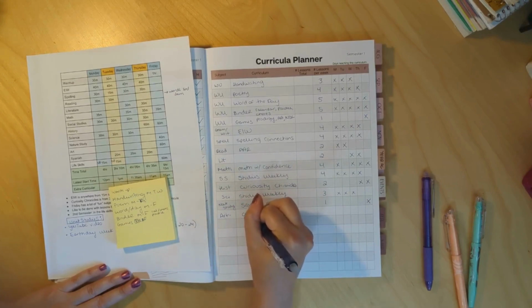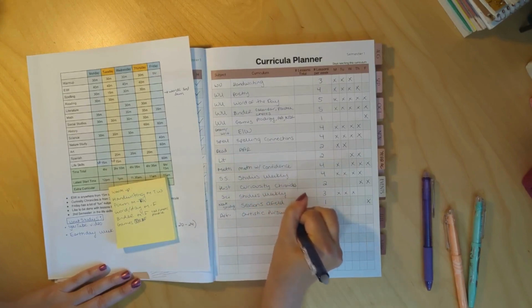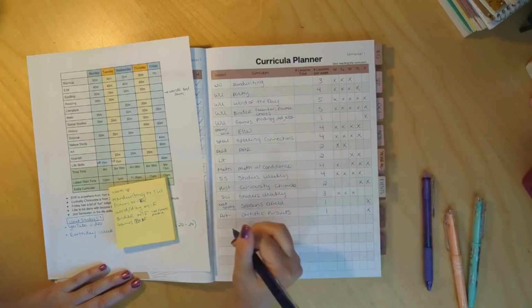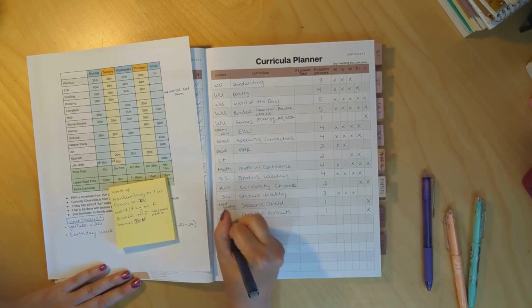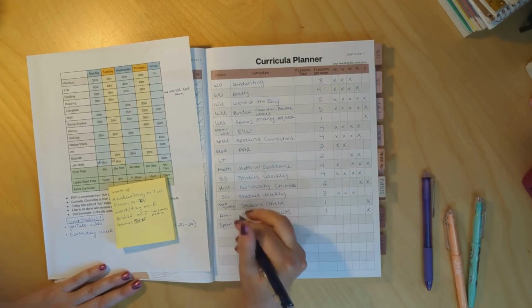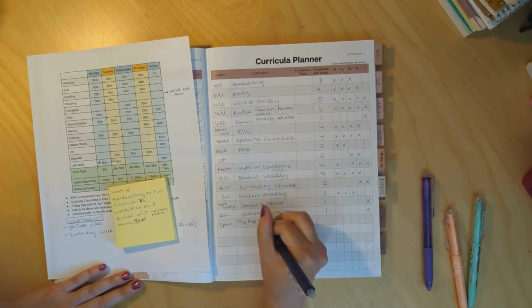Artistic Pursuits. This is just on Fridays. In Spanish, we're doing a combination of Flip-Flop and, I can't think of the name of the other curriculum.